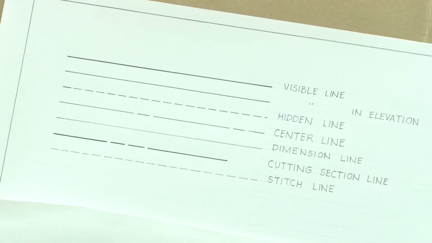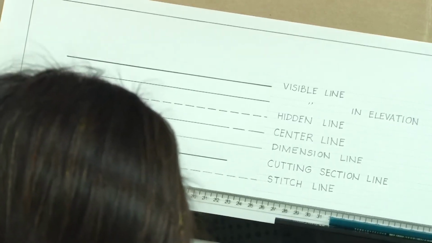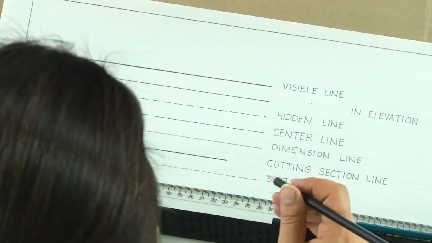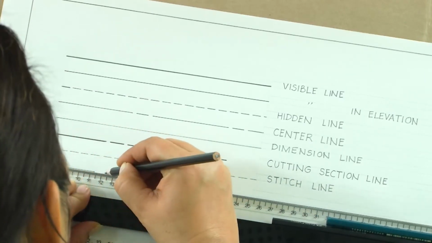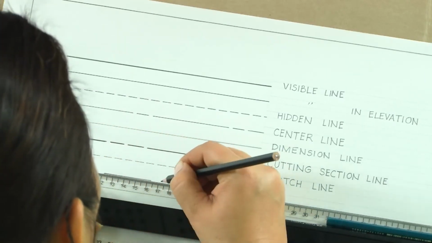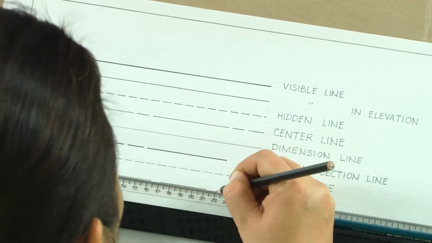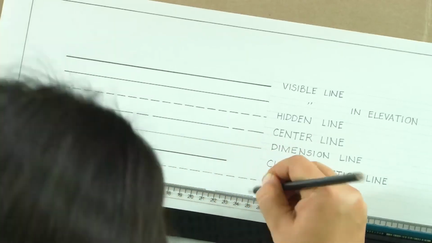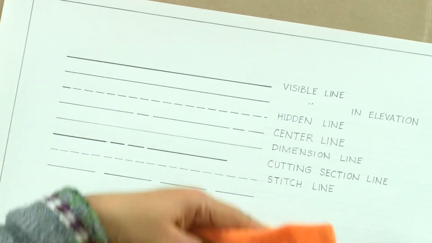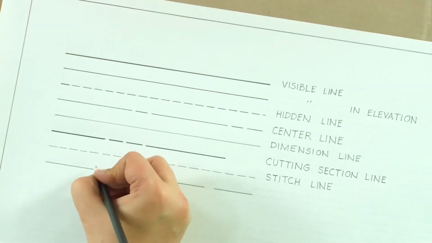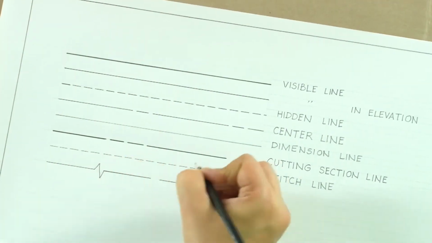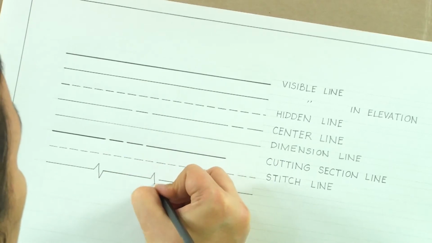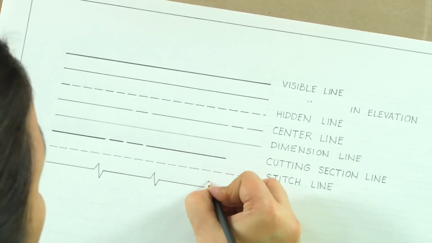One more line which is often used is a break line. I will tell you the long break first. What we do is we make equal dashes and we leave some part in between, a dash-sized space in between. And then in this break part, we draw lines like these.